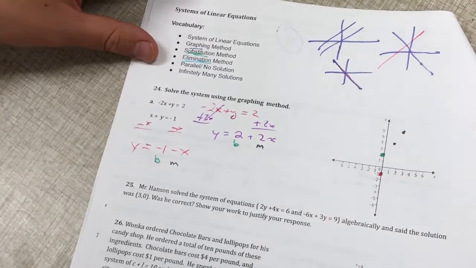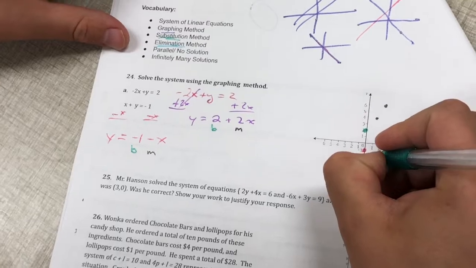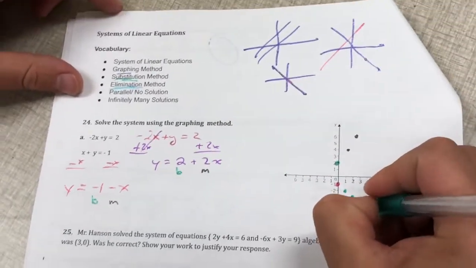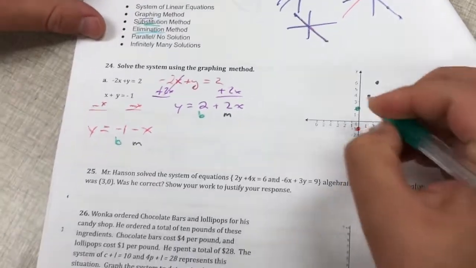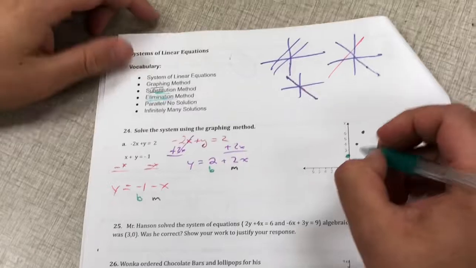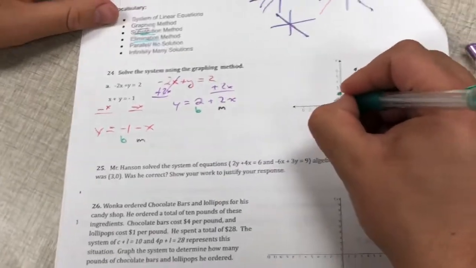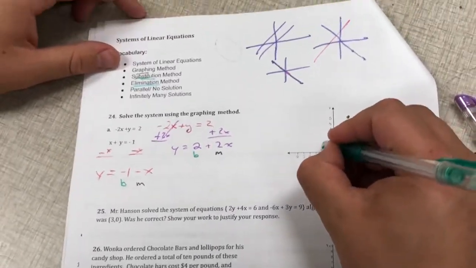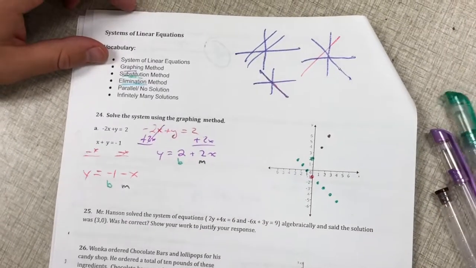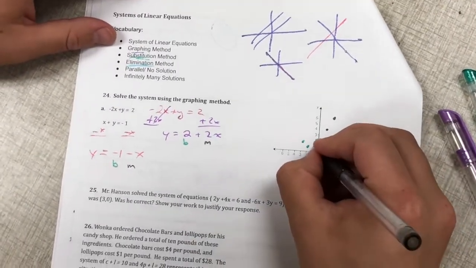And then I go down 1 and over 1, and I go down 1 and over 1, continuing that. And obviously it's going to meet somewhere over here in quadrant 2. So I'm going to go up and over, up and over, up and over, up and over, and I can keep doing that forever and ever. I'm going to do it over here, down and over.